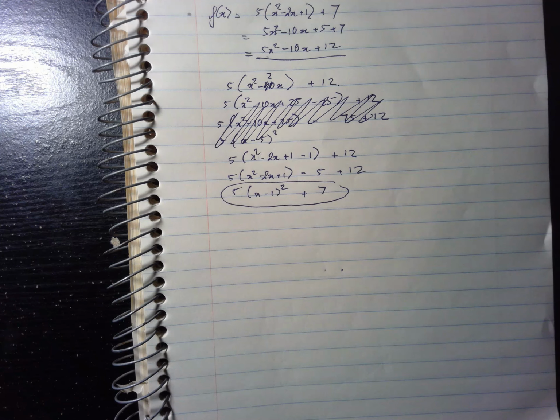And as long as you have a vertex form, we can also use transformation based on the original form in order to get the graph. But you know what, I can do both of them, but in this example I just go ahead and graph it using the vertex coordinate and the axis of symmetry. Okay.